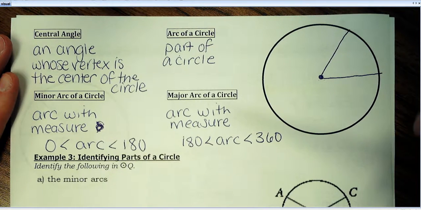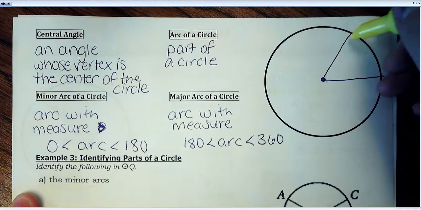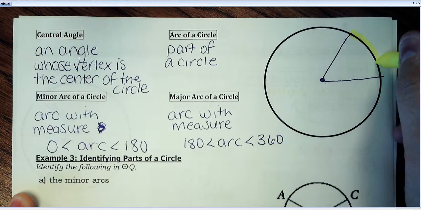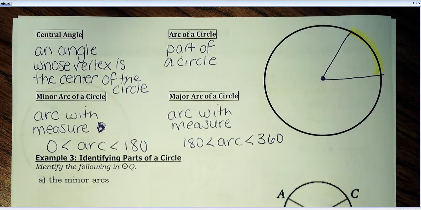Now, what we call an arc, and there are different types that we're going to talk about, is just part of the circle. I'll just draw a little with my highlighter here. This part cut off by your central angle would be called an arc, and that's actually an example of what I'm going to talk about first, which is a minor arc.